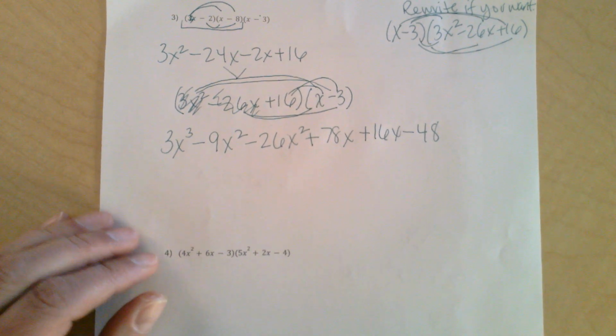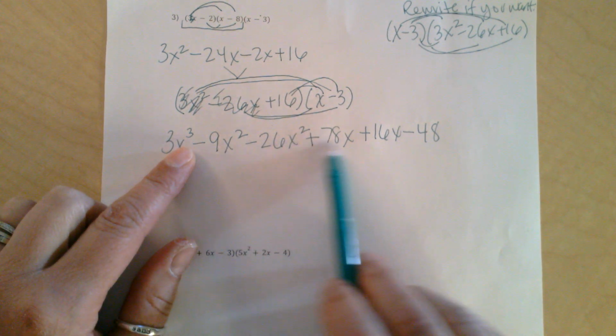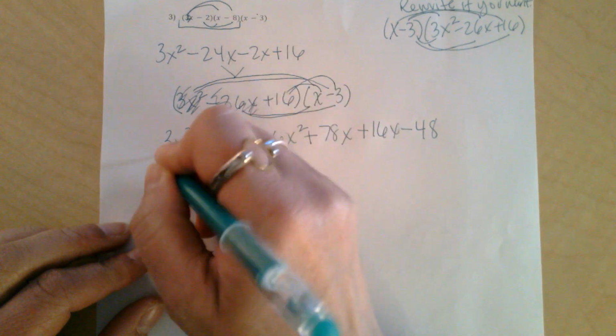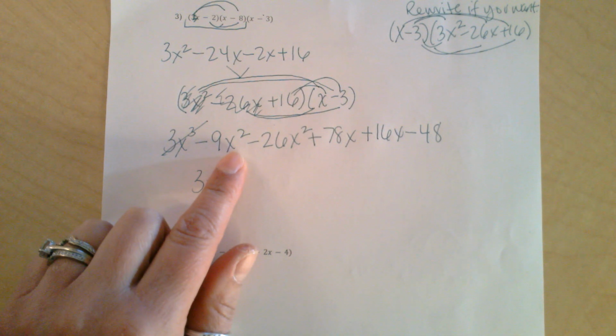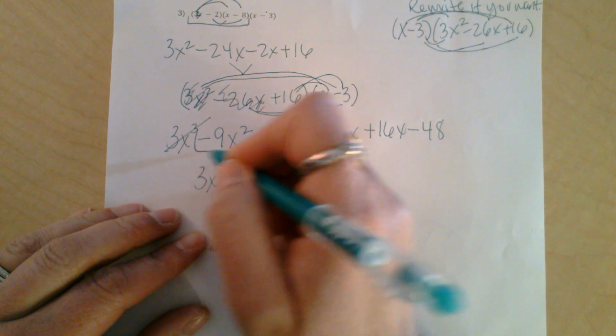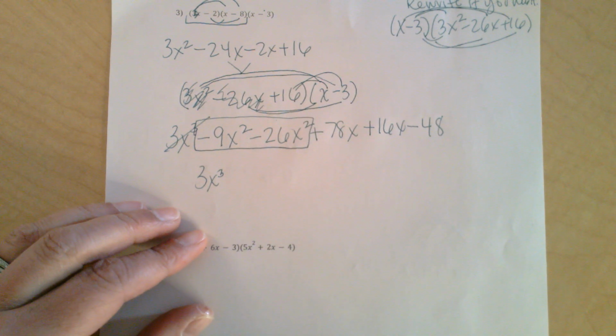And so now let's combine like terms. Are there any other cubes here? I see no other x to the third power, so we're just going to write that down. Negative 9x squared. Oh, look at that. Now that we did it that other way, look what's right next to each other. Our square terms are right next to each other.